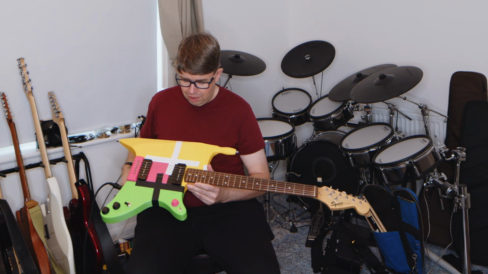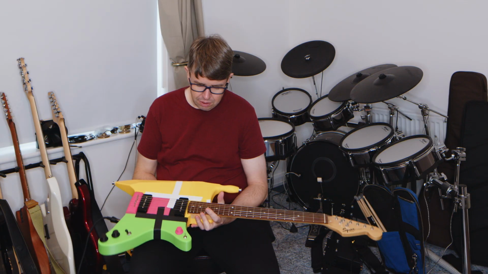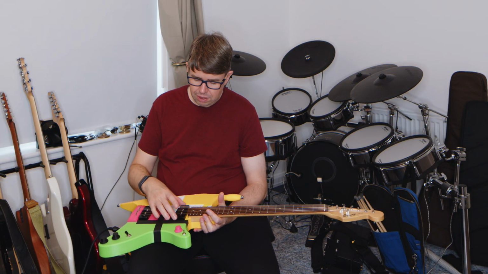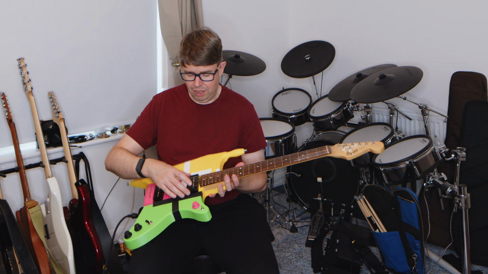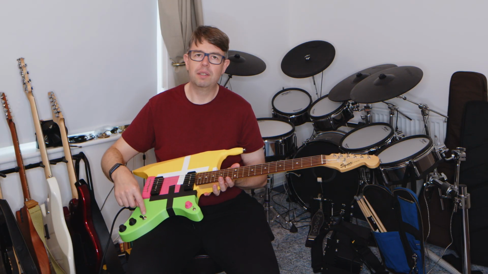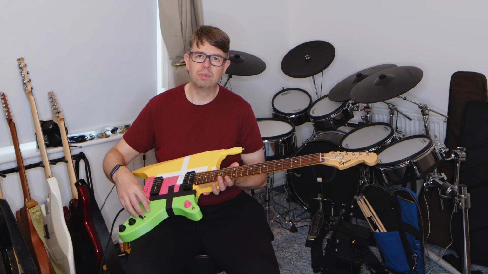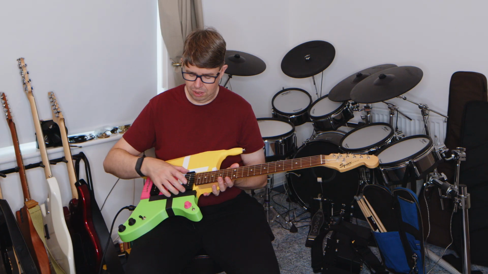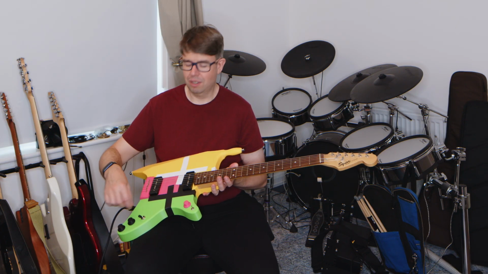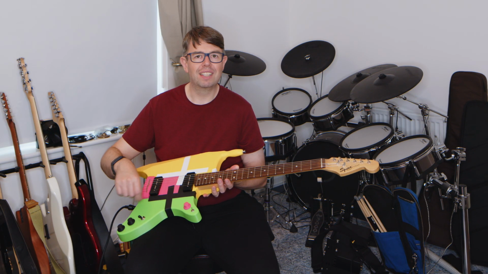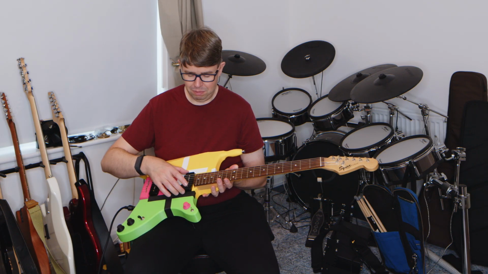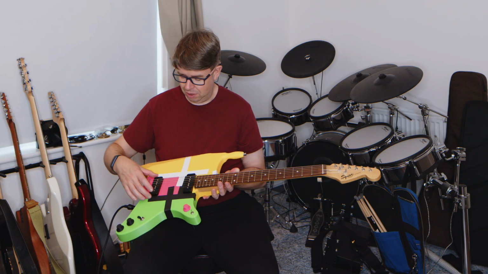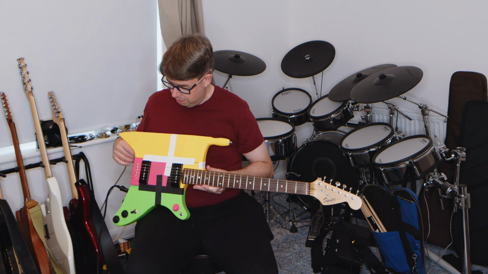So what I mean by that is the neck pickup component here isn't completely independent of the controls, because it has to be electrically connected and the controls have to make sense and be able to control this neck pickup, and similarly for the bridge pickup.